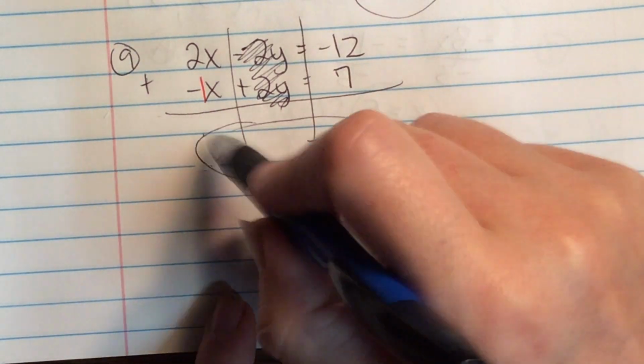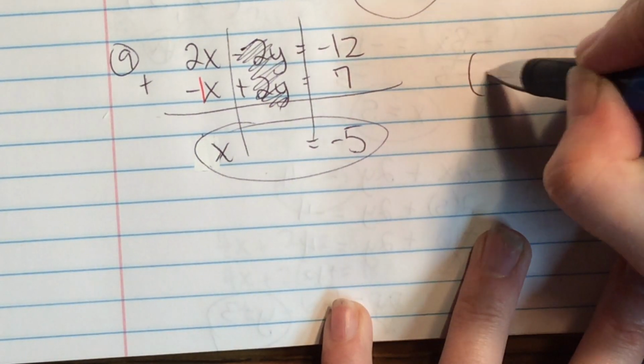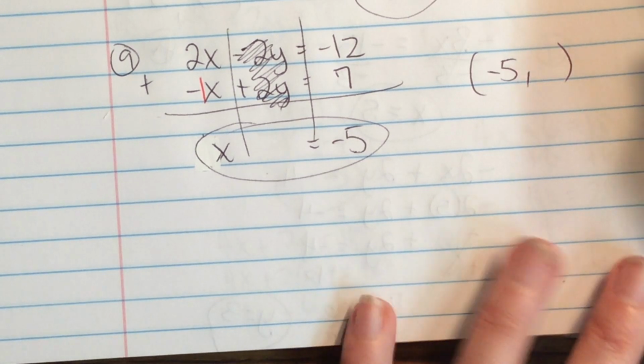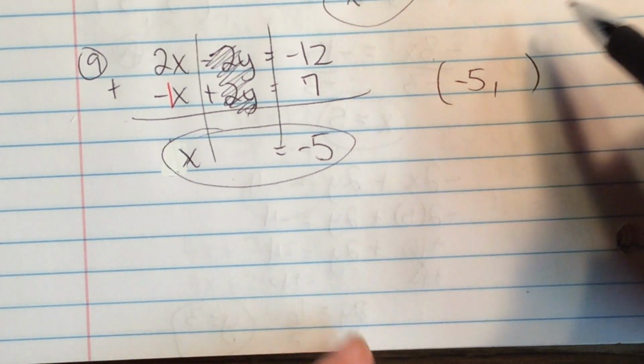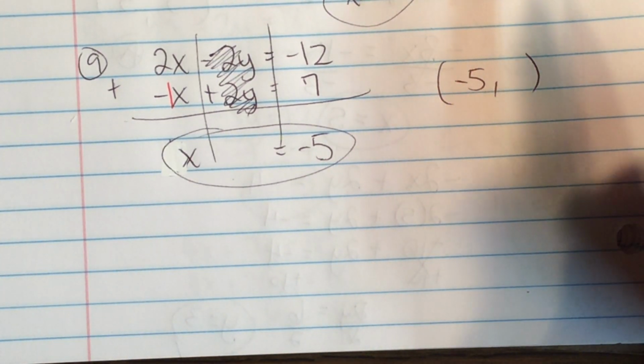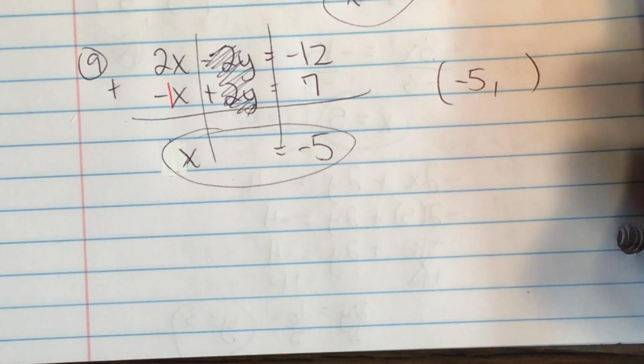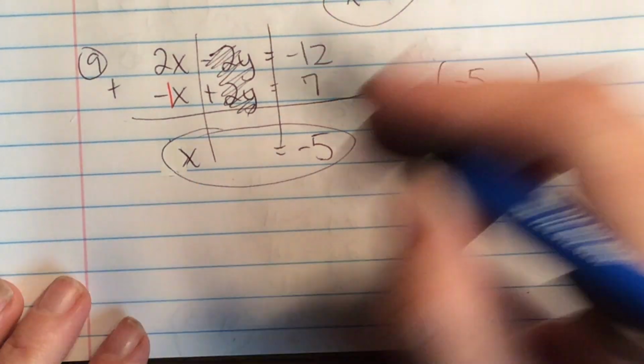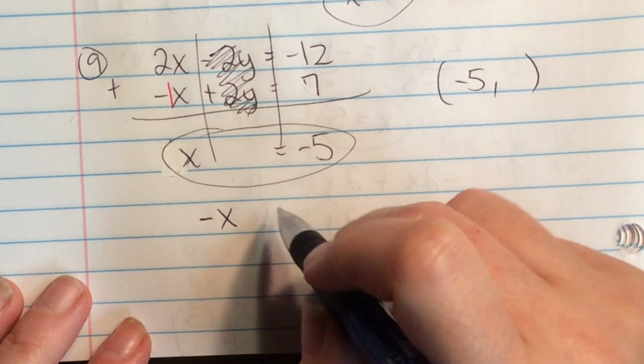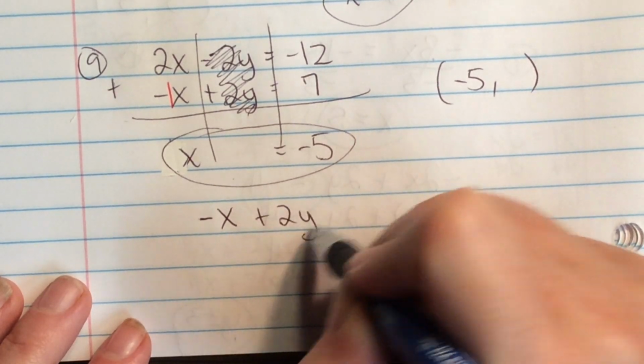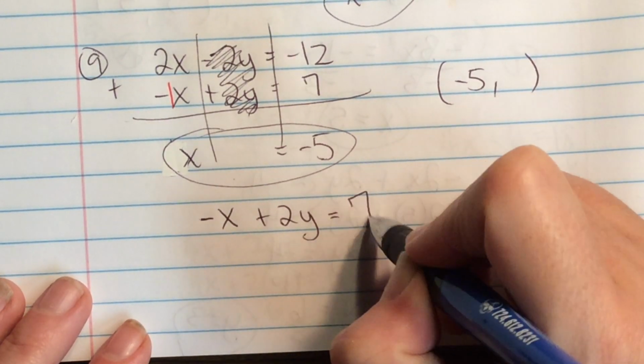So we have our first solution. X equals -5. And now we need to find out what the y is. It looks like the top one might be easier. Nah, I'll take the second one. Okay, so -x plus 2y equals 7.